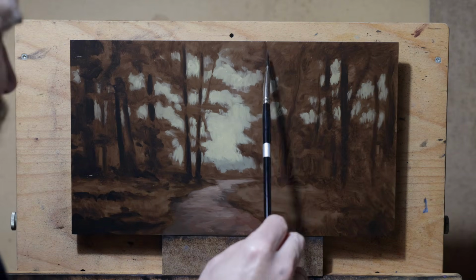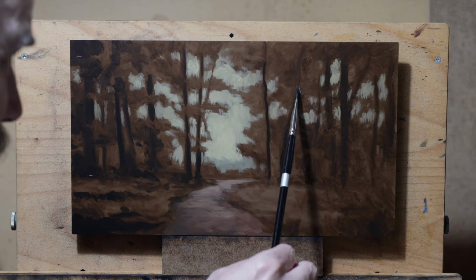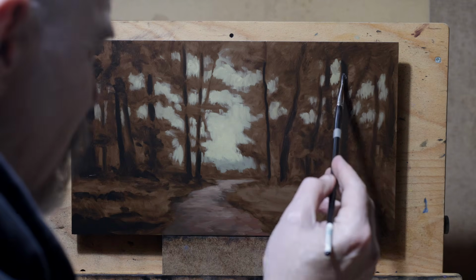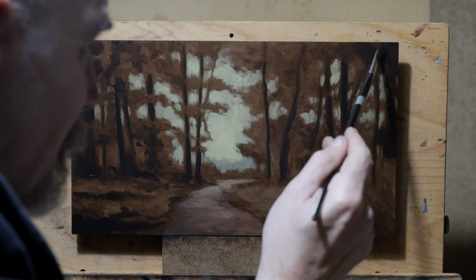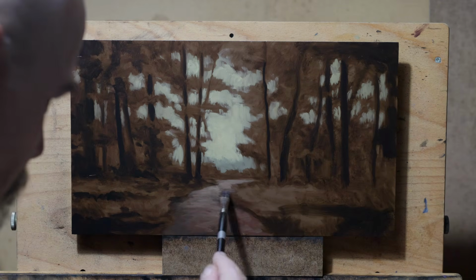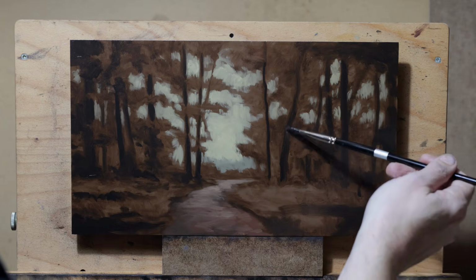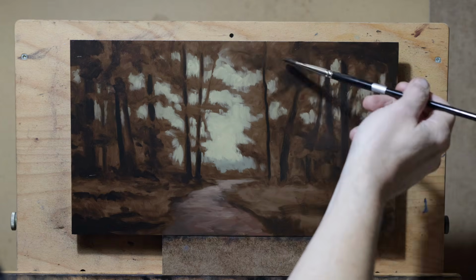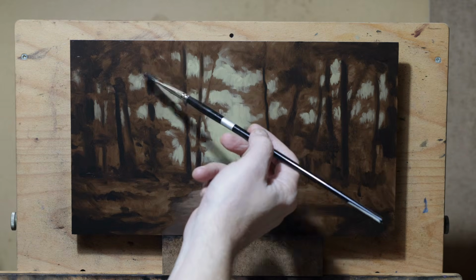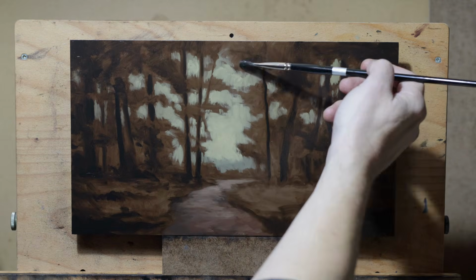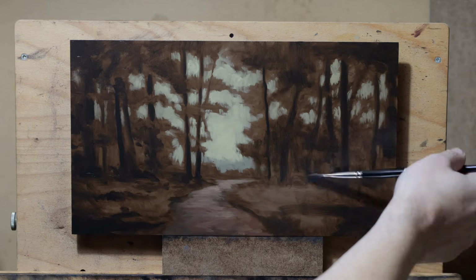I'm using brush techniques that I've been trying to improve, and a lot of it's tied into pressure and brush size, but the overall thing is that I want to leave things alone. I want to come in. You can see the way I'm holding that brush.